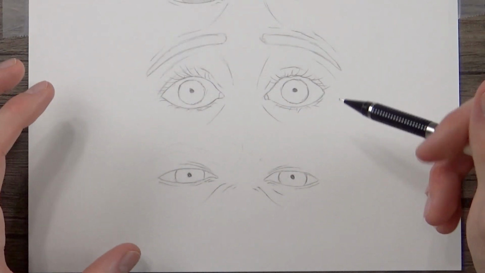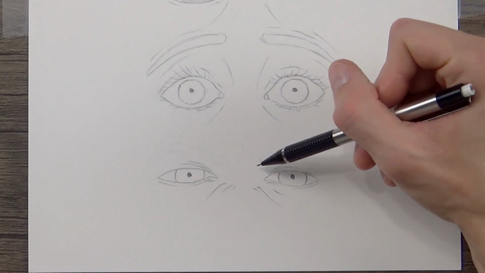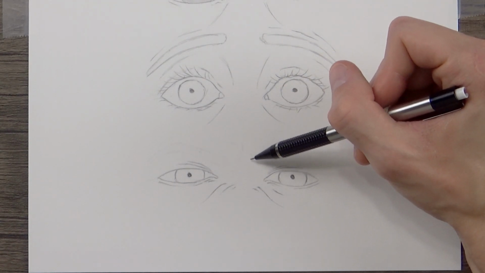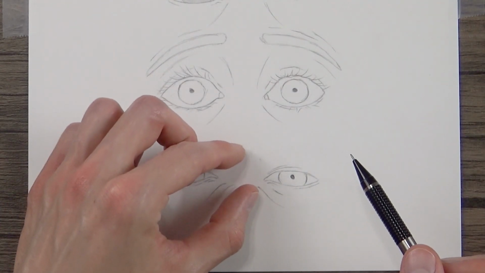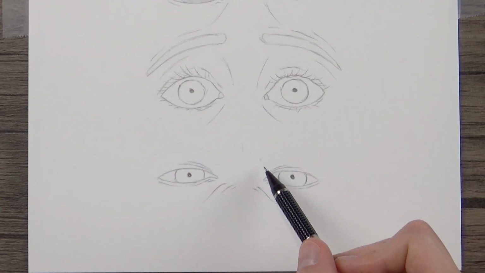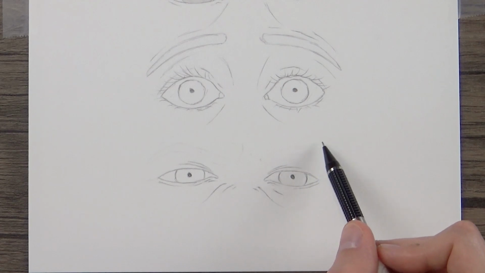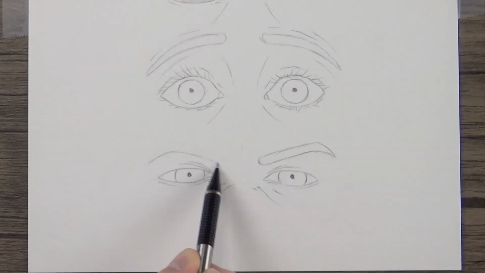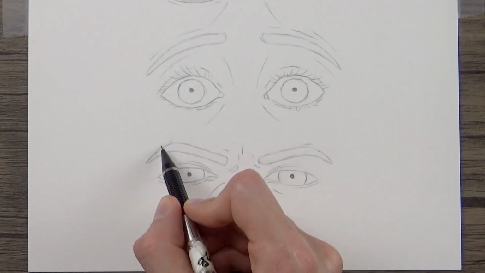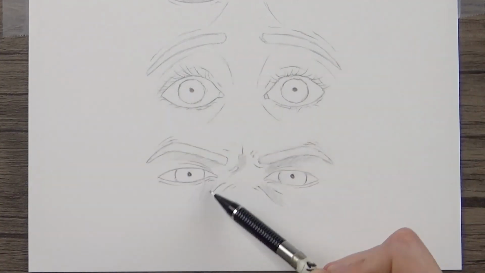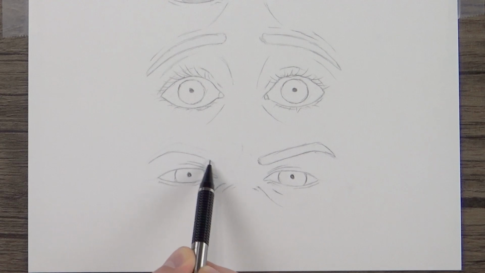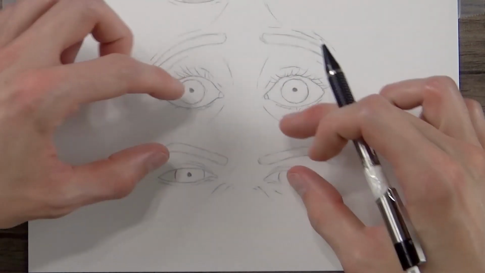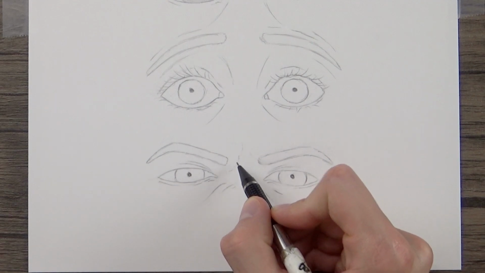And for this set of eyebrows, to give them an angry look, the inner part of the eyebrow, right here where it starts, is going to be the closest part to the actual eye itself, and it's going to come up a little bit away from the eye, like this. Same with the other side. And when you're angry, you tend to hold a lot of tension around your eyebrows also.